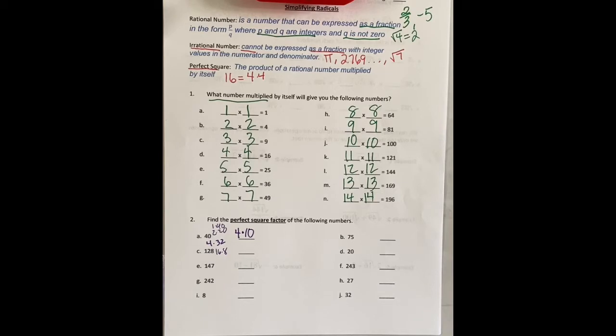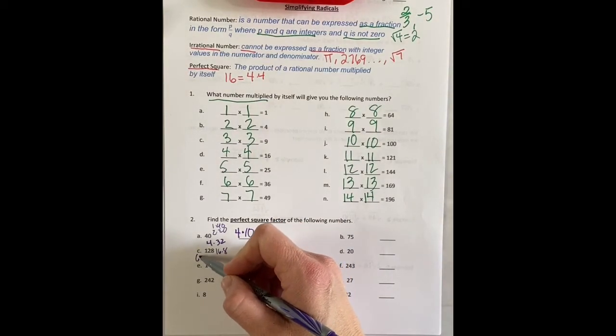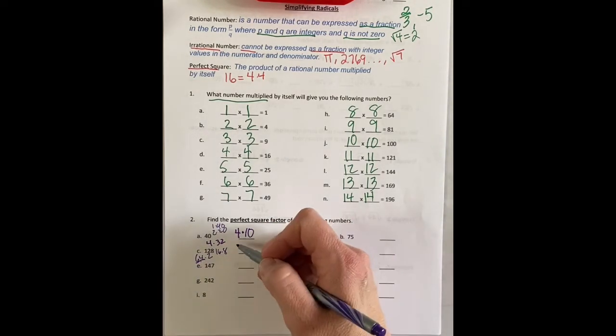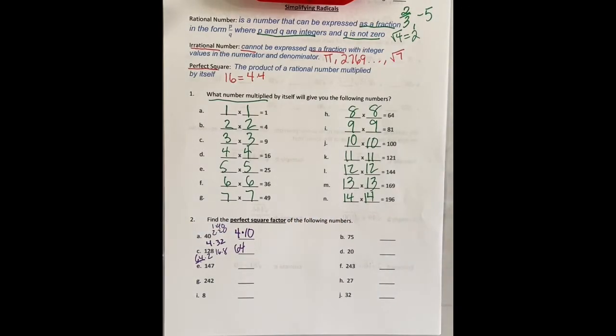Is there a larger one? So I can just play around and do 128 divided by 36. That gives me a decimal, so it doesn't work. 128 divided by 49. That doesn't work either. 128 divided by 64. That works. That gives me 64 times 2. So this would be the largest perfect square. 64 is the largest perfect square factor. So all I'm doing is taking the numbers and dividing by a perfect square to find out what the other factor would be.